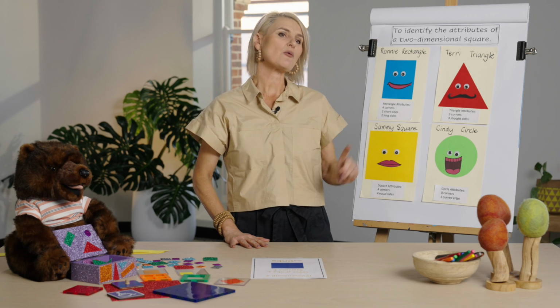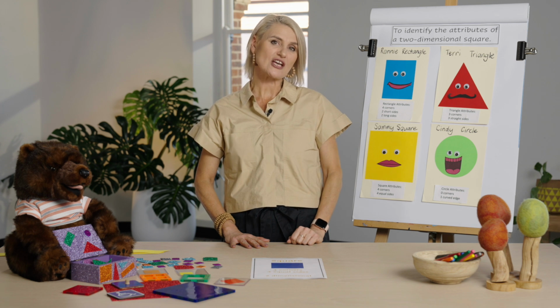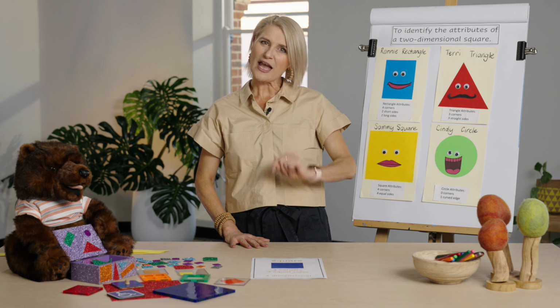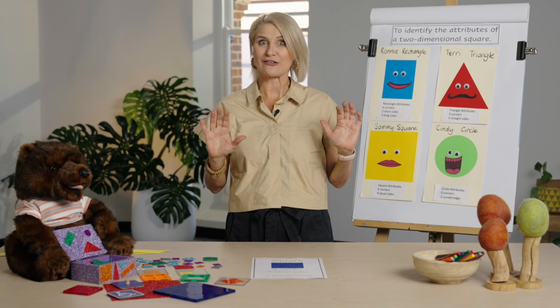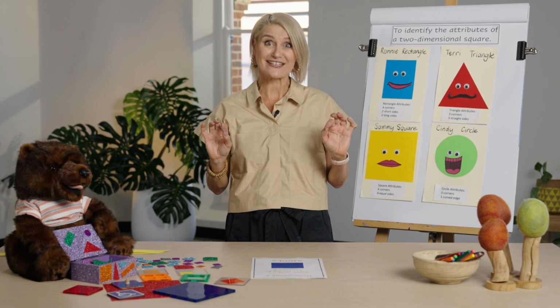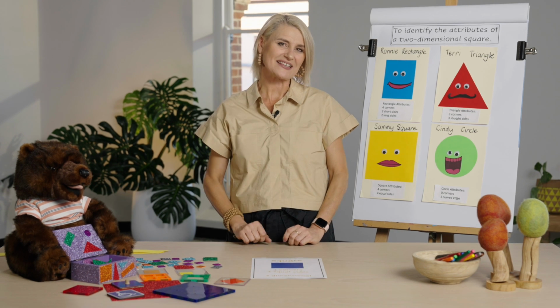If you joined us for our last lesson, you might remember that we created some really great shape characters. Did you have a go at having a shape hunt at home and finding lots of different shapes and collecting data on them? I wonder how you went.